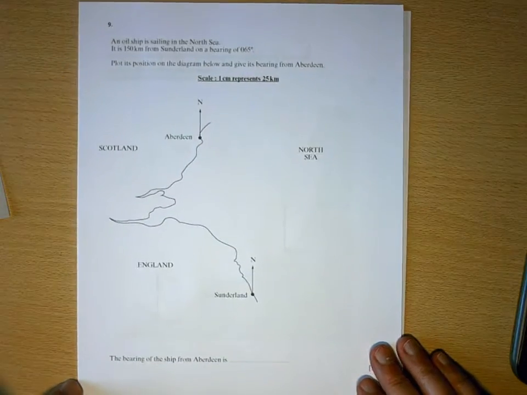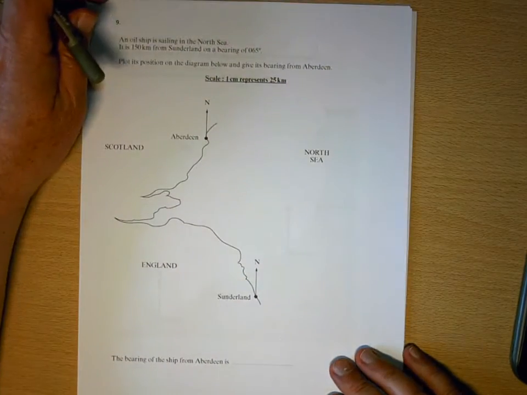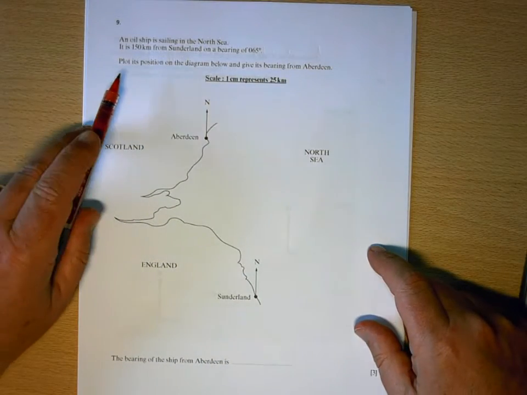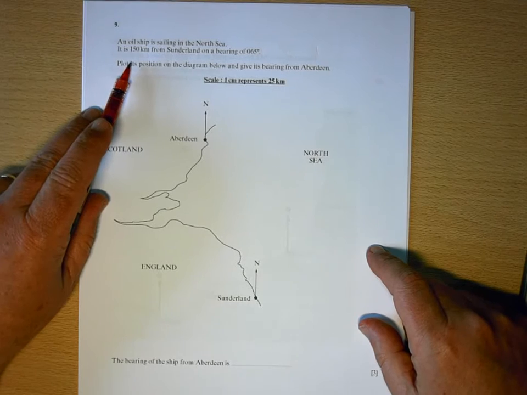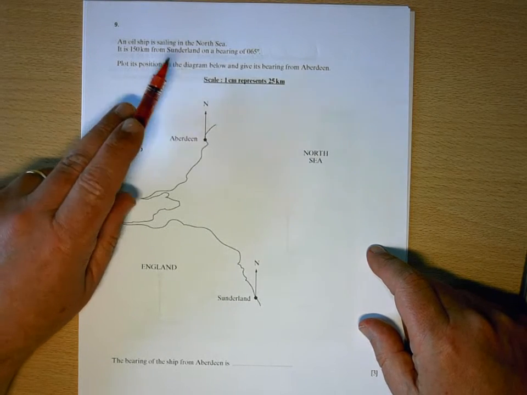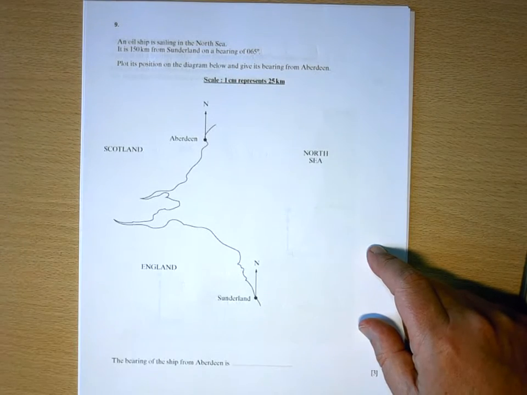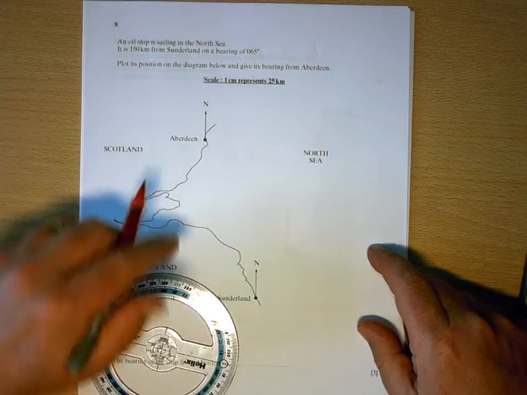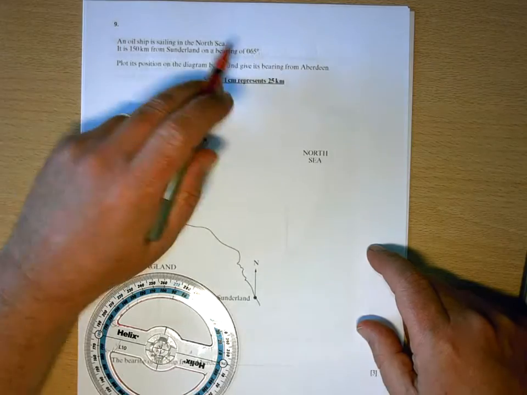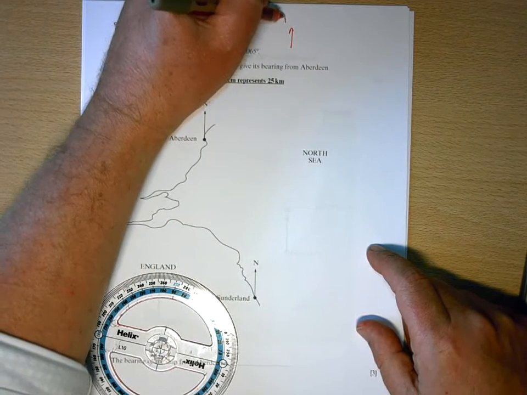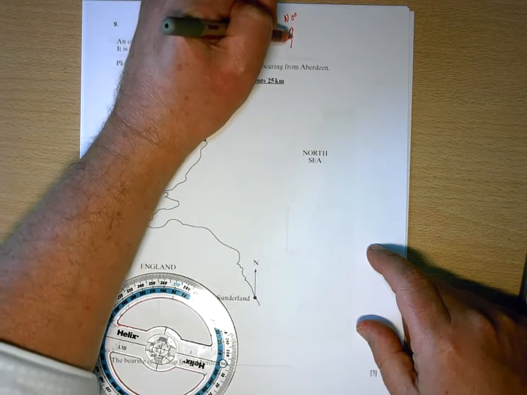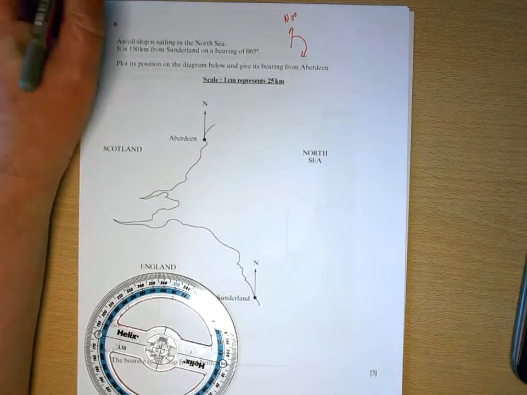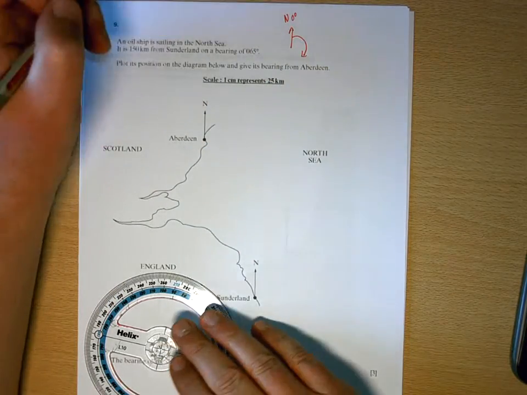Okay, next we've got some bearings questions. An oil ship is sailing in the North Sea. It is 150 kilometers from Sunderland on a bearing of 065. So you need to remember that when you're measuring bearings, you're measuring from north. North is 0 degrees, and you're turning in a clockwise direction.